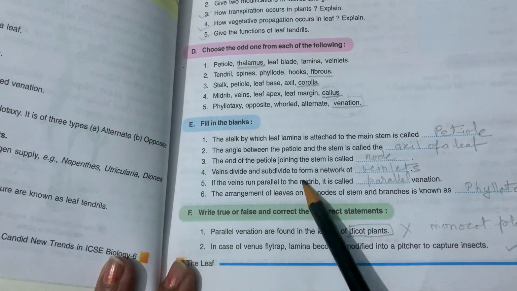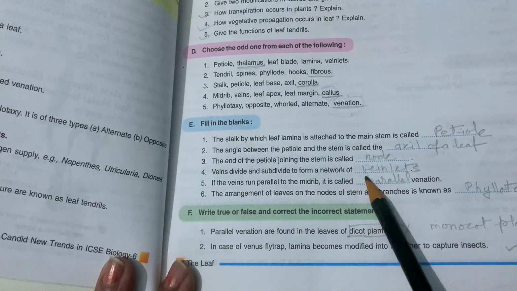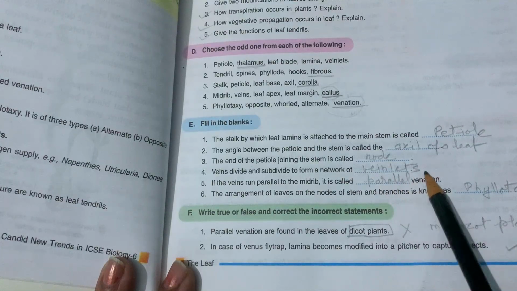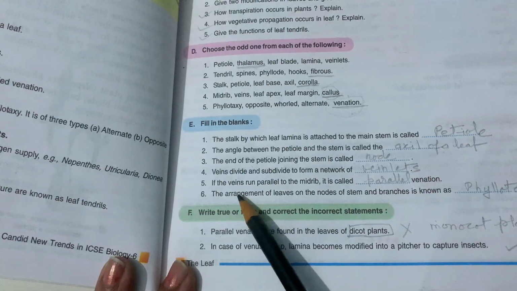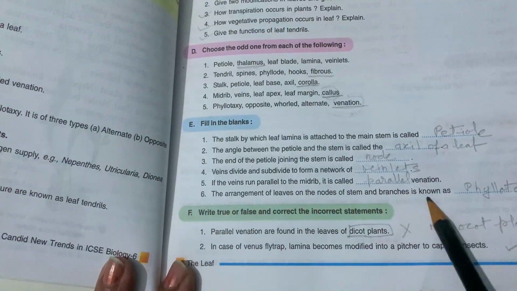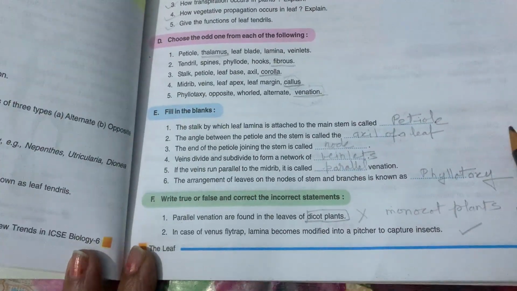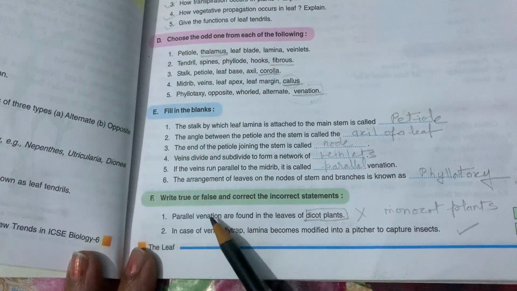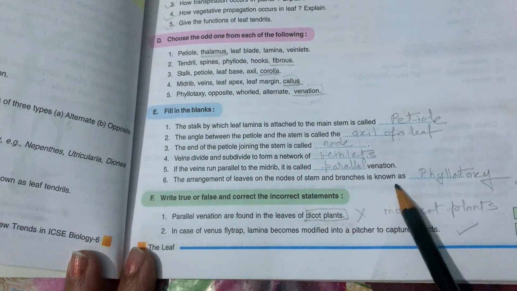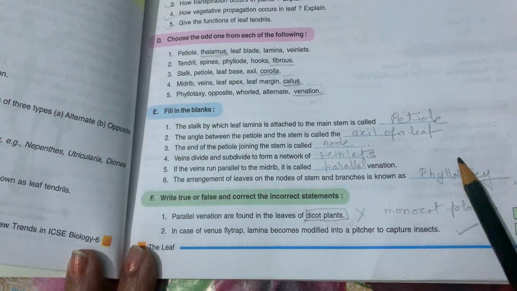Veins divide and subdivide to form a network of veinlets. If the veins run parallel to the midrib, it is called parallel venation, as I showed you just now. The arrangement of leaves on the nodes of the stem and branches is known as phyllotaxy.